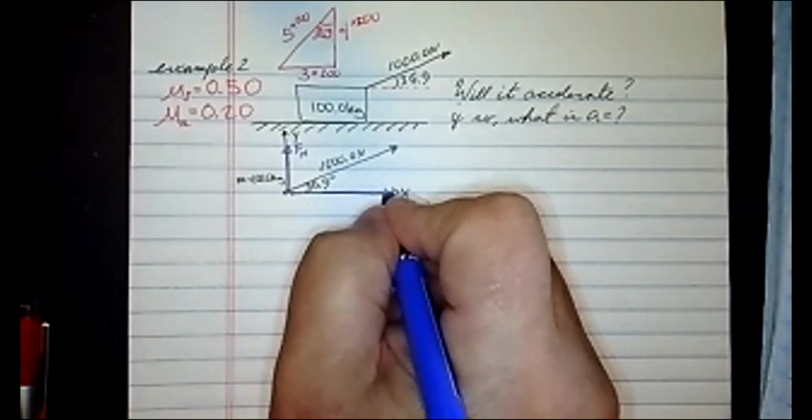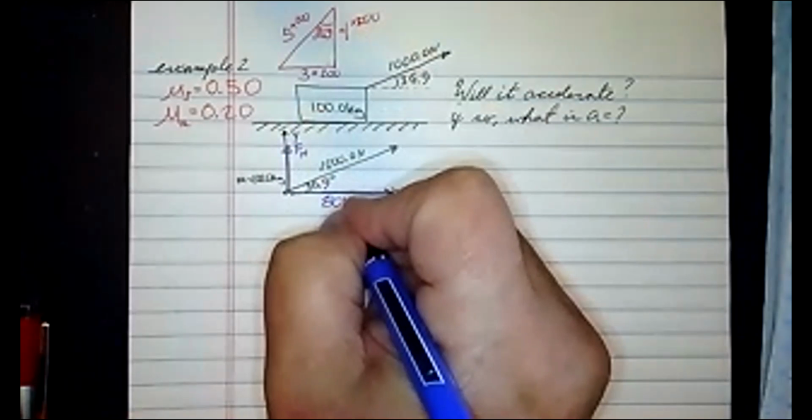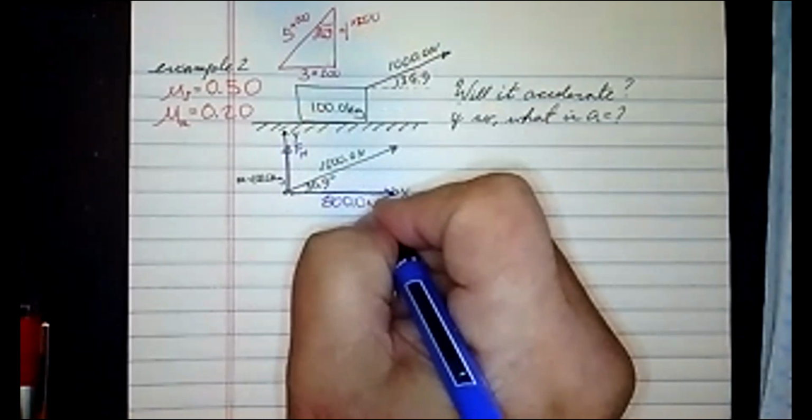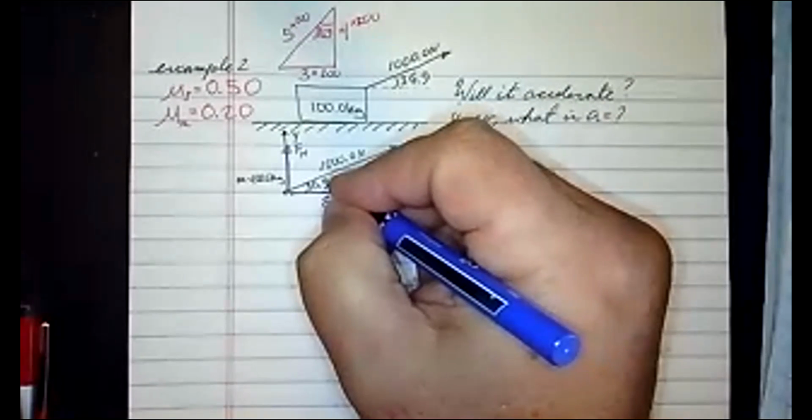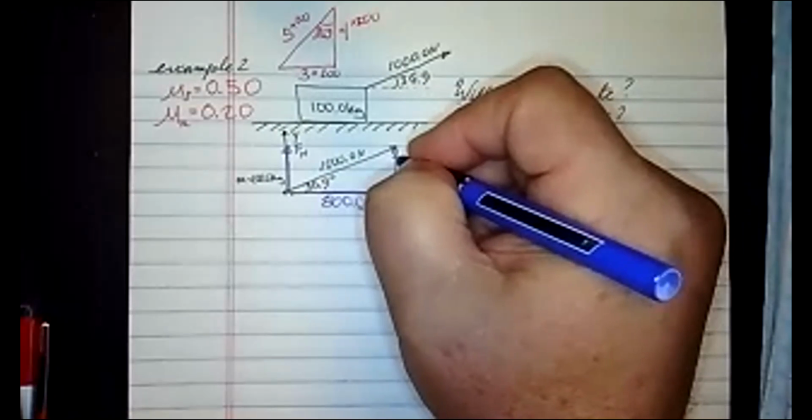So that can be interpreted as 2 positive components. So I'll have this right here, remember the one adjacent is the 4. So that's the 4 times 200 is 800 newtons. And really, I'm using 36.9, so that's only 3 sig figs. This one, on the other hand, is 600 newtons.